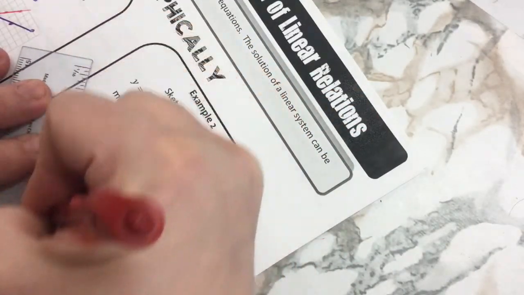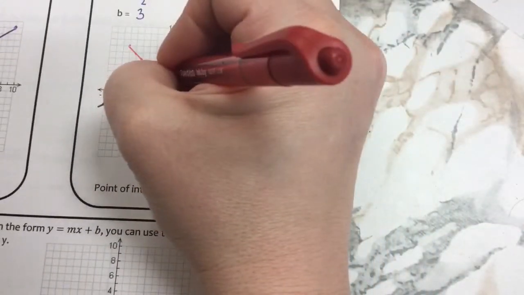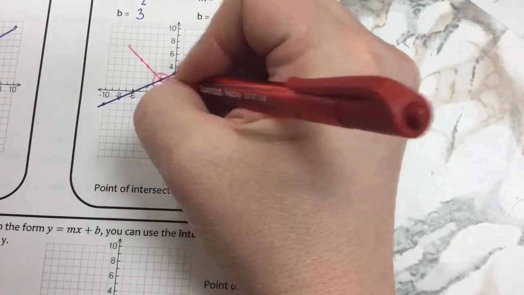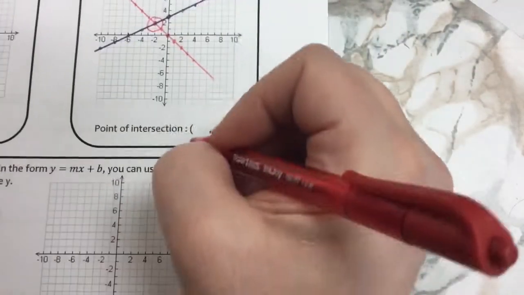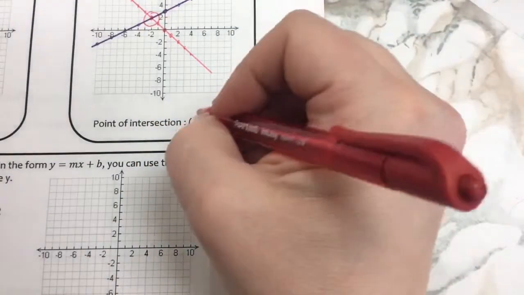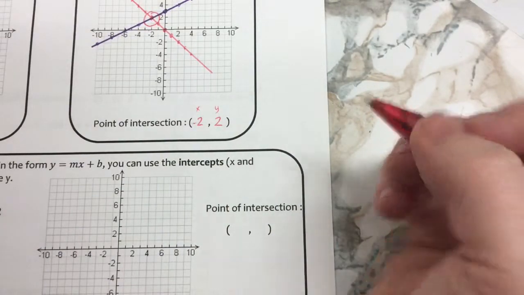I'm going to join my points, and I see that my two lines meet right here. So that is the point negative 2, 2. So my point of intersection would be minus 2 and positive 2. Always x, y when you're looking at a coordinate.